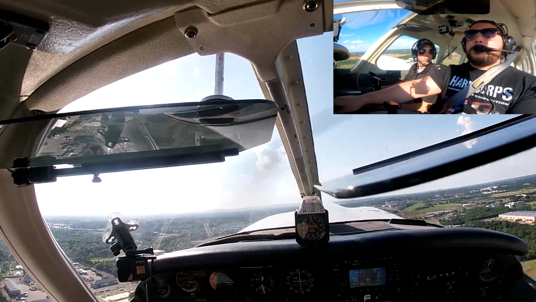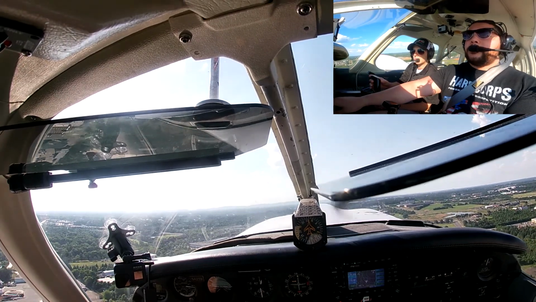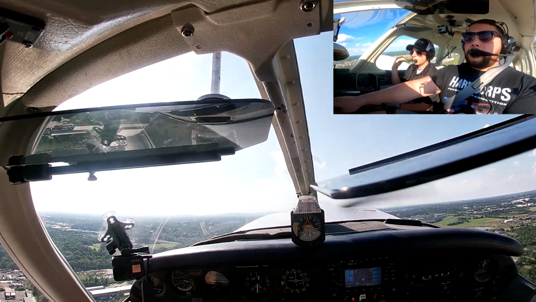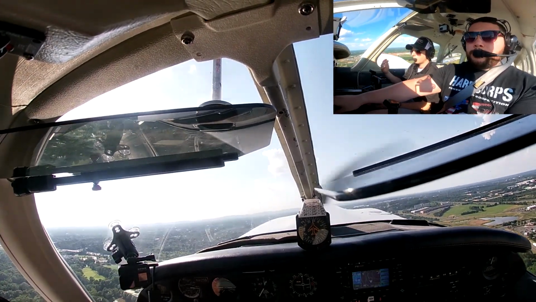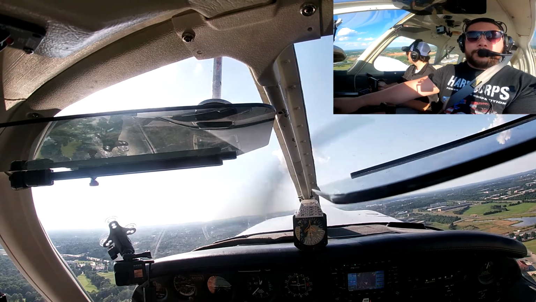Huh? It's just so staticky. Because he's on the ground. They're doing work on the other side of the airport. So he's saying that part of taxiway Bravo is closed.